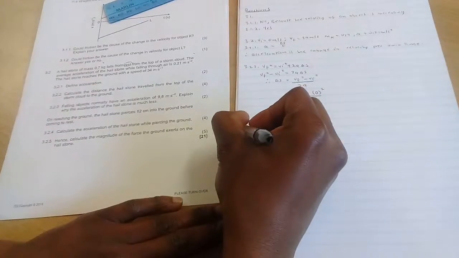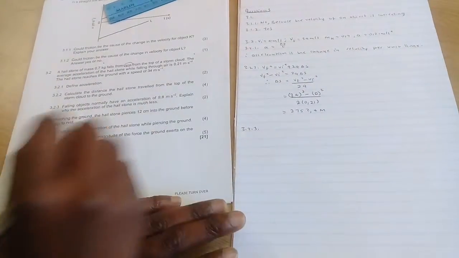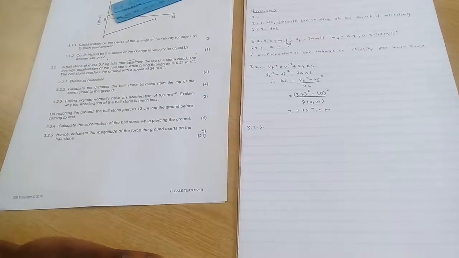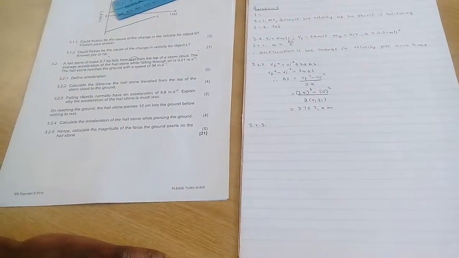Now let us go to 3.2.3. They say falling objects normally have an acceleration of 9.8 meters per second squared.